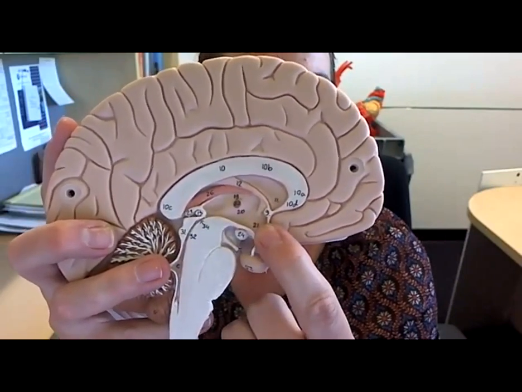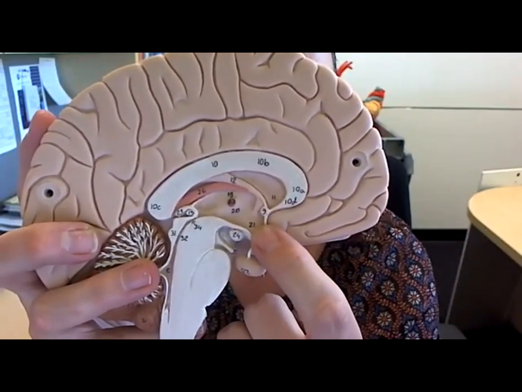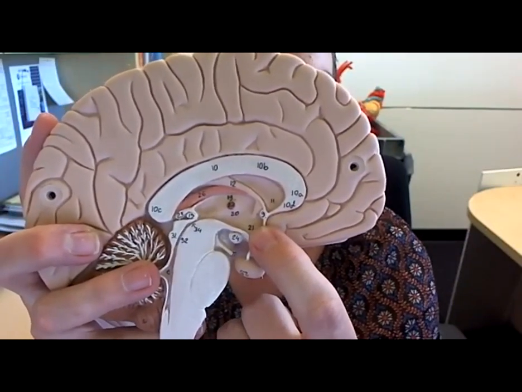This area below the thalamus, seen as 21 right here, is the hypothalamus.